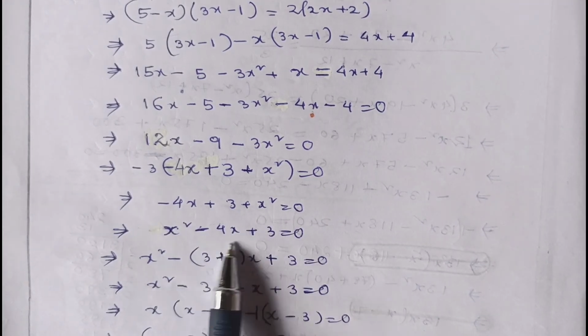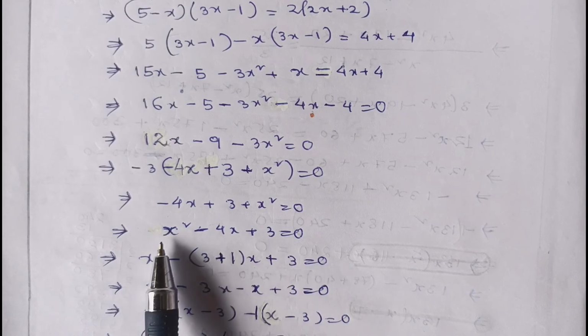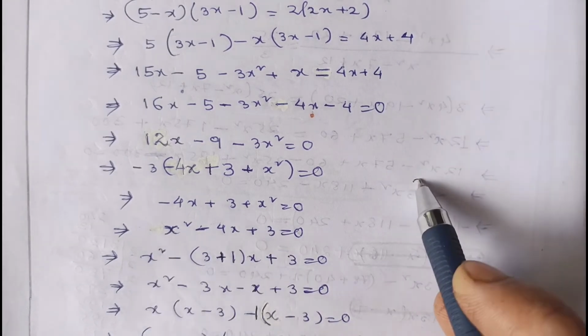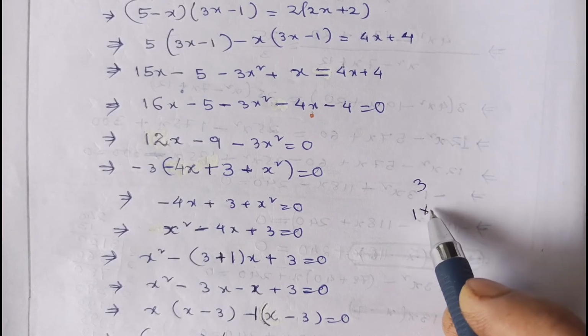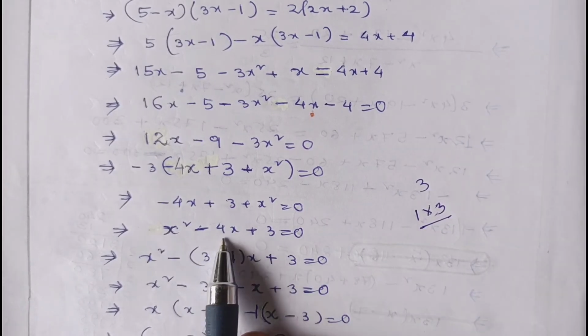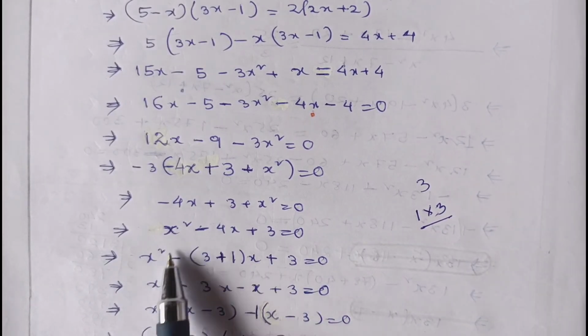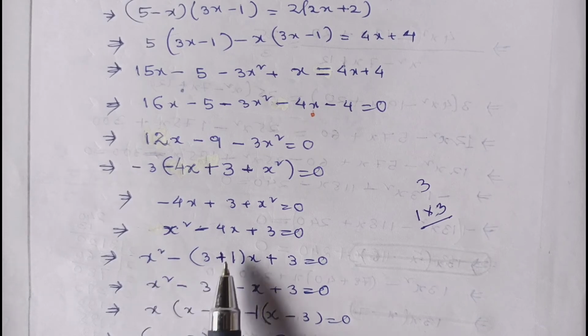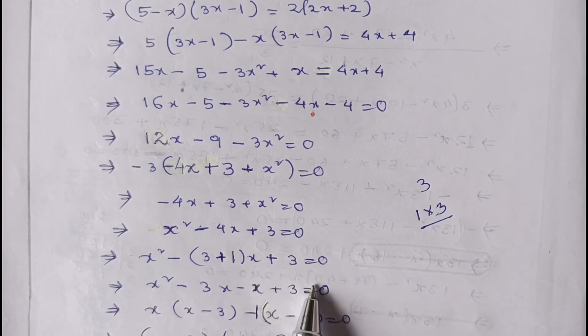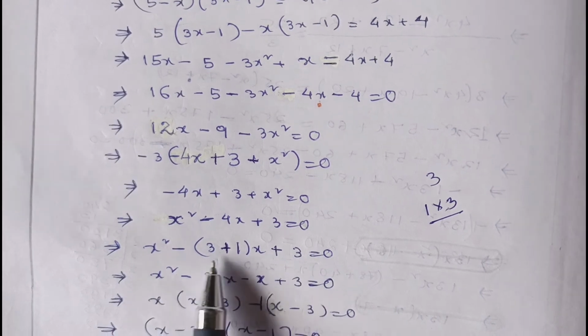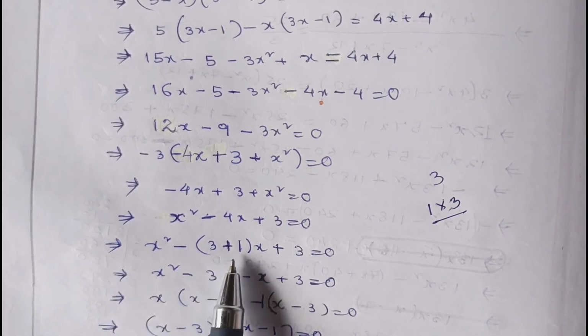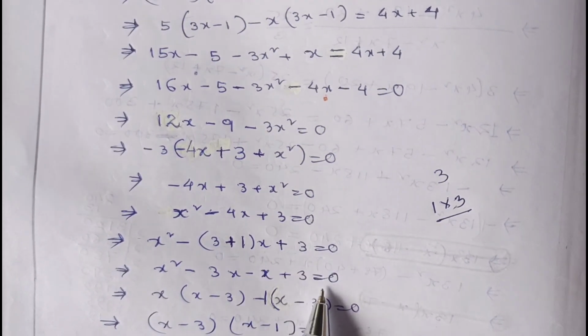Now we have to do middle term factorization. Here 1 into 3, it will be 3, and 3 can be written as 1 into 3. So instead of 4, we can write 3 plus 1. So it will be x square minus 3 plus 1 x plus 3 equals to 0. So x square minus 3x minus x plus 3 equals to 0.